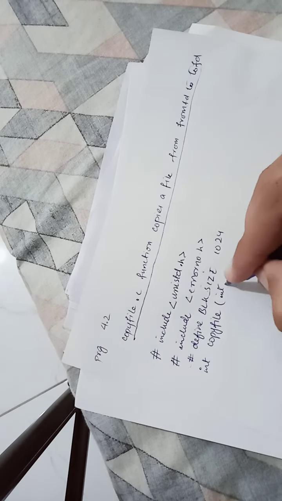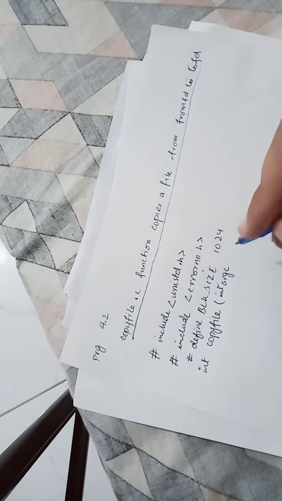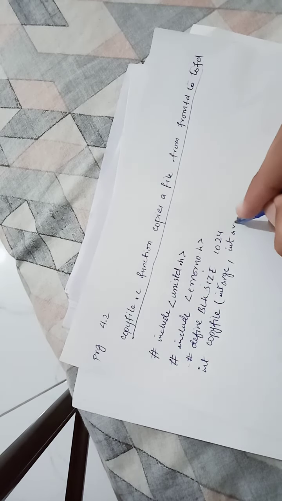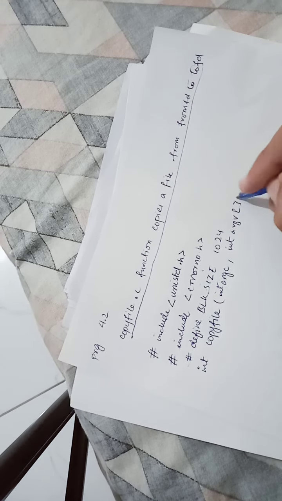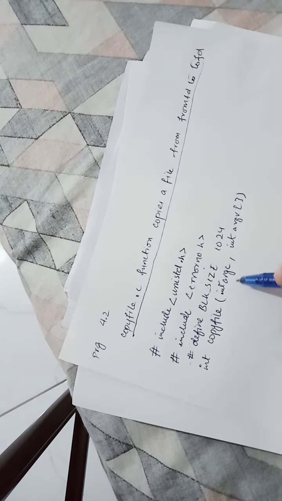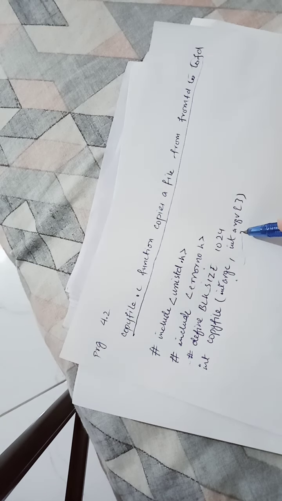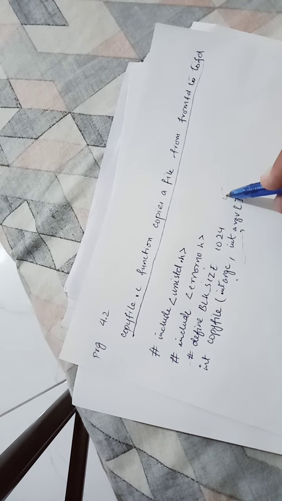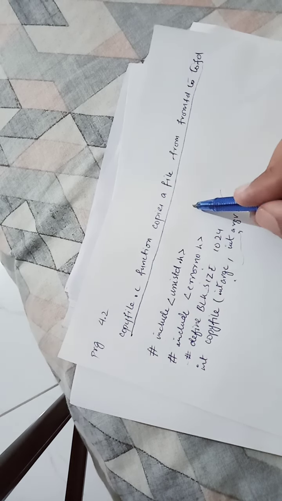Int argc, int argv. So what are these? argc would keep the count of argv as the data comes in, as we are copying the file from one file to another.